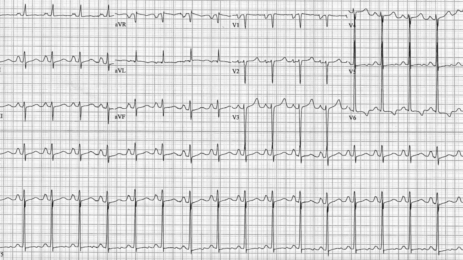As always, we'll start with rate, and as I've mentioned before, I prefer to just count the number of complexes on the page because it's a 10-second strip, so I can count that and multiply by 6 to get the number in a minute. If we look here, there's kind of half one, but let's say 1, 2, 3, 4, 5, 6, 7, 8, 9, 10, 11, 12, 13, 14, 15, 16, 17. 17 complexes times 6 gives you 42, if I remember correctly, and that looks about right.